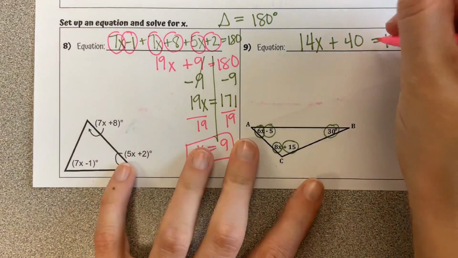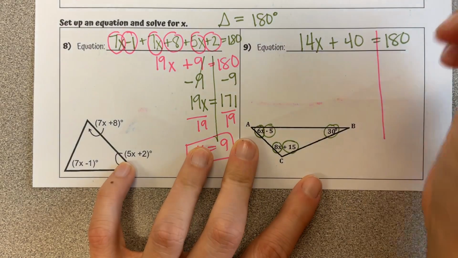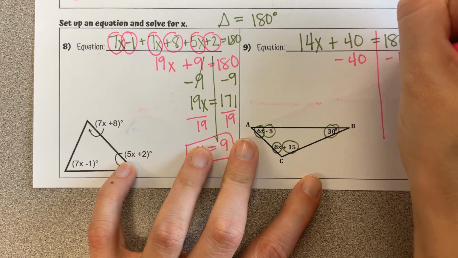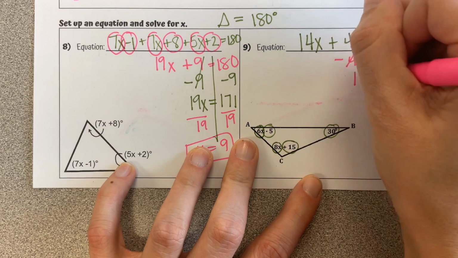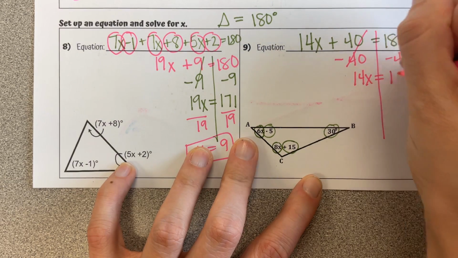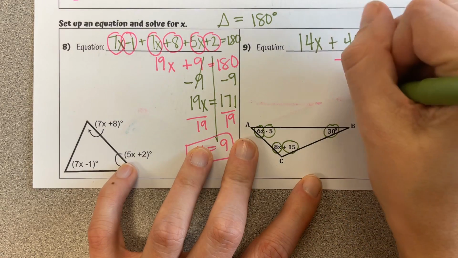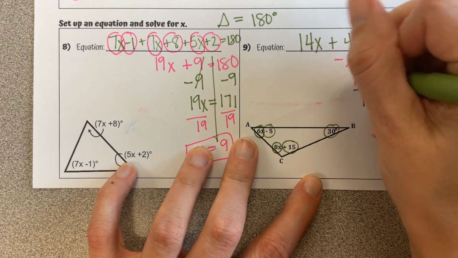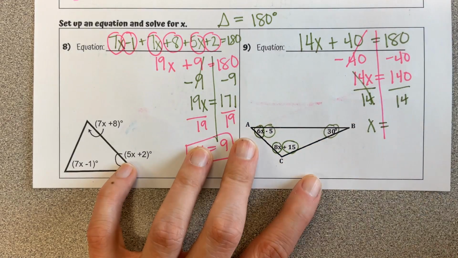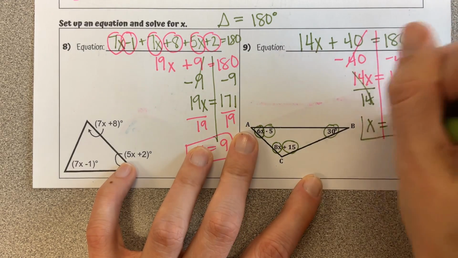And now we can solve. We were adding 40, we're subtracting 40 from both sides. We get 14x is equal to 140. Last step, divide by 14. We get that x is equal to 10.